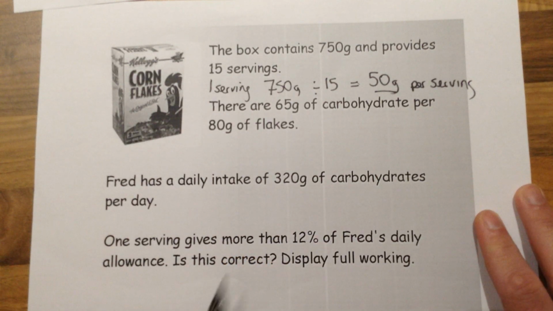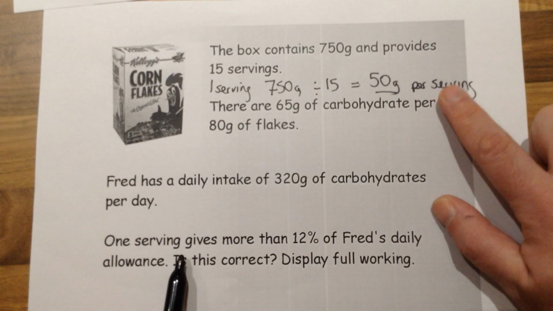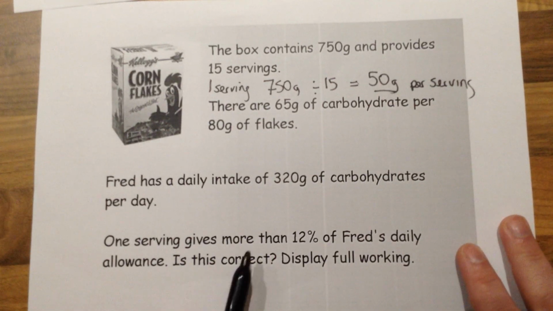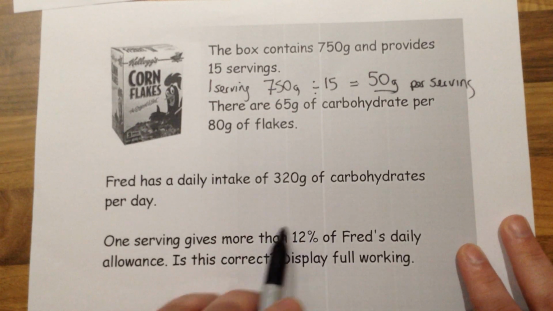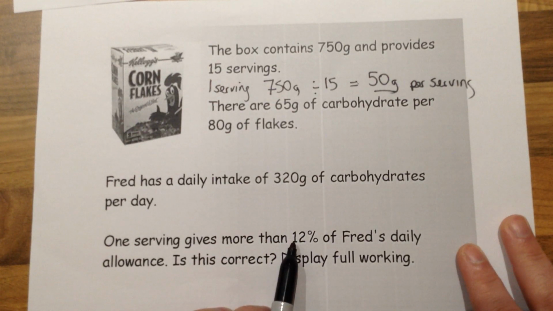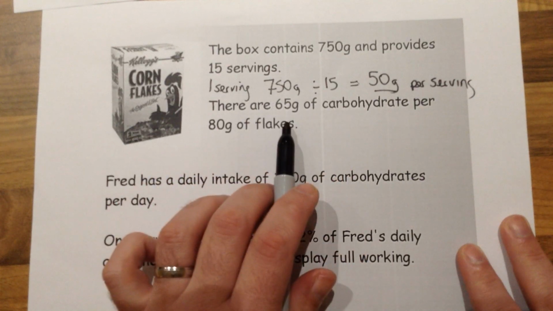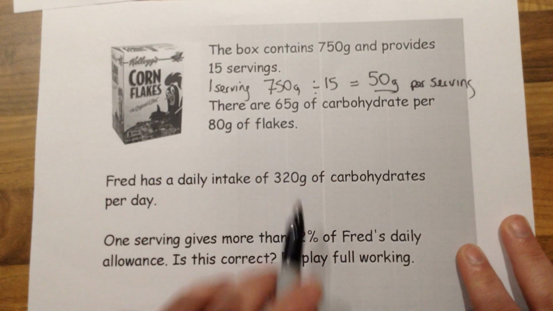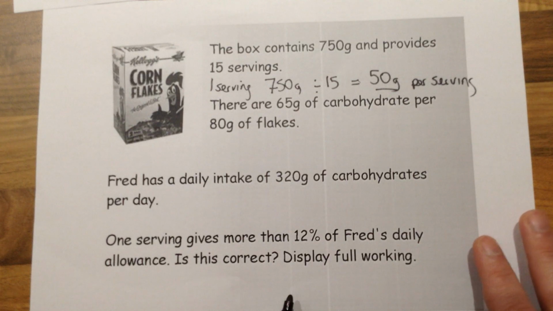So that means every single day that's how much he wants to eat. One serving of the cornflakes, so this is why we worked this one out earlier, gives more than 12% of Fred's daily allowance. So what we need to do is to actually find out whether or not one bowl of cornflakes gives more than 12% of the 320 grams.